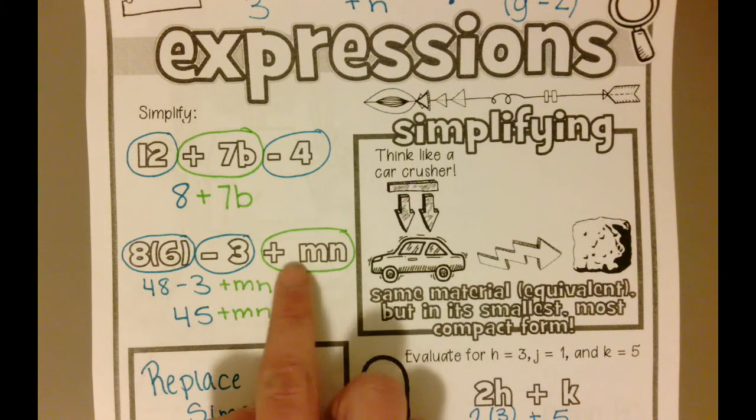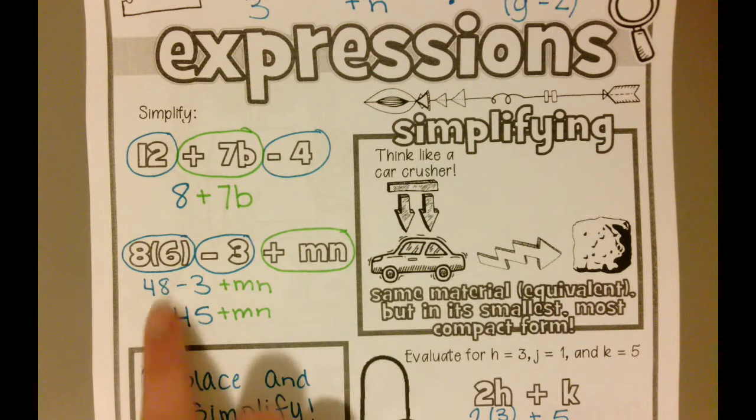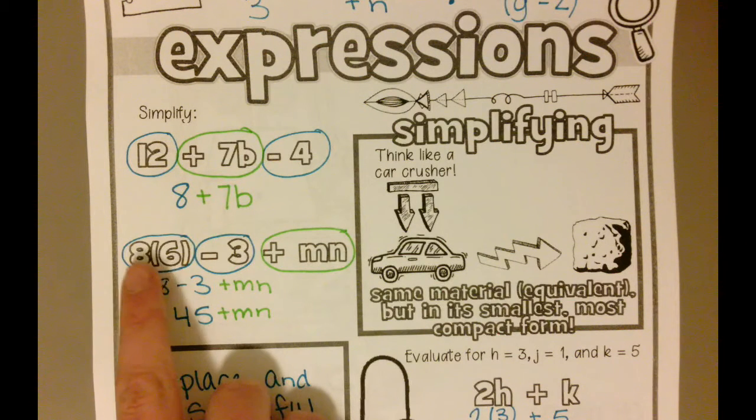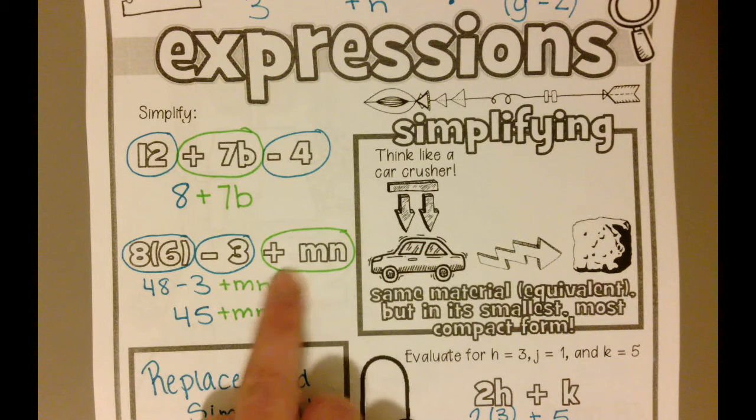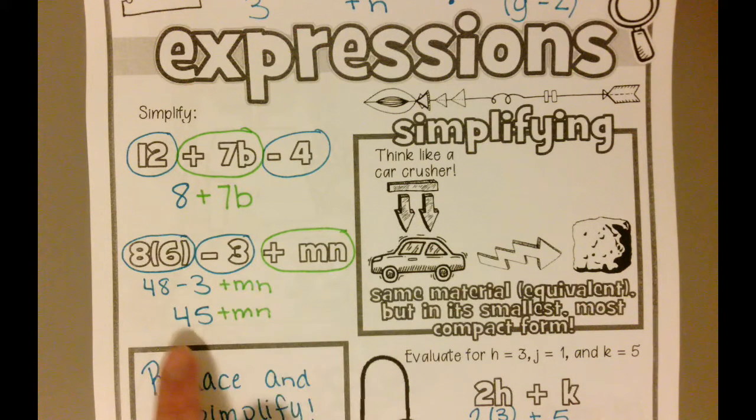Then I circled my plus mn in a different color. So first I'm going to multiply, and I'm going to get 8 times 6 is 48. Then I'm going to take away 3, so I just went ahead and brought down my -3, or my take away 3. And then I'm going to bring down my term with my variables. Okay? So I'm still keeping the same color pattern here.